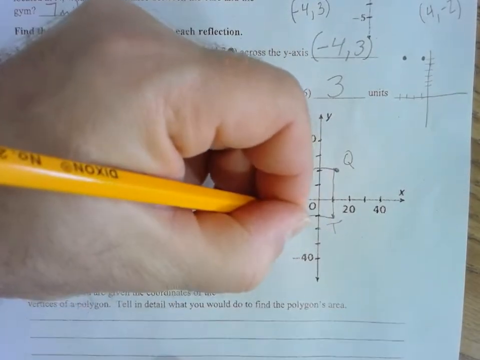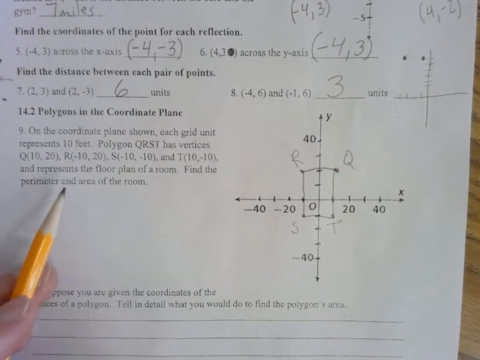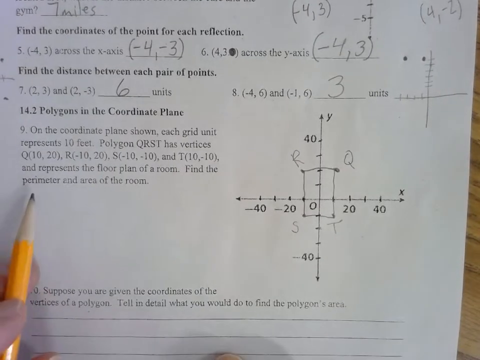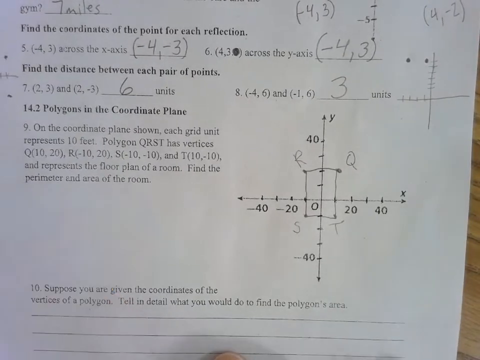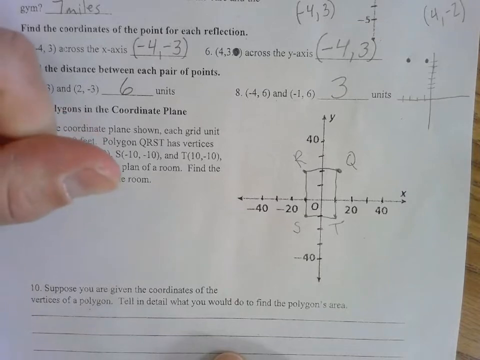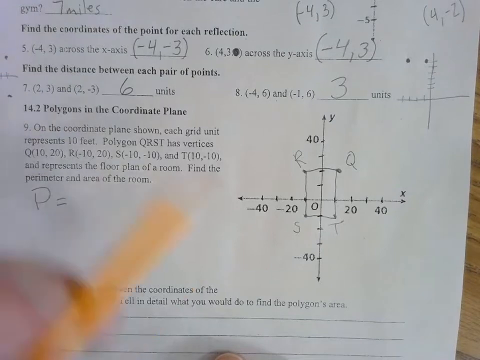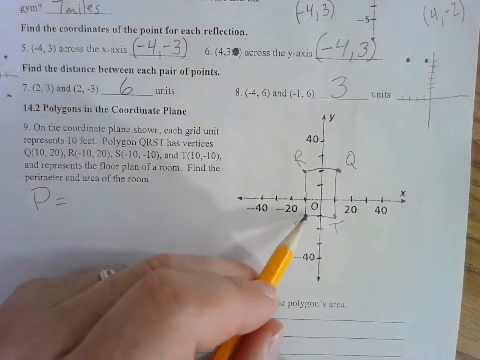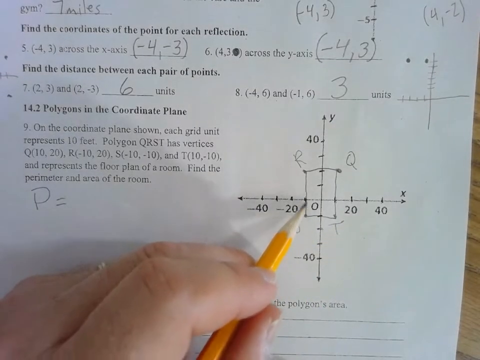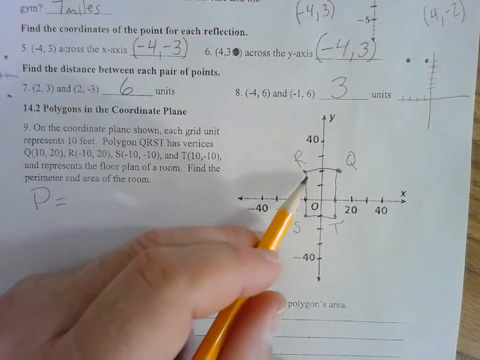Okay, a rectangle. Now, it says find the perimeter and the area of the room. So remember, for perimeter, you're adding up all the side lengths. If I go ahead and do that, remember I'm counting by 10, 10 from each spot that I move is 10, 10, 20, 30.